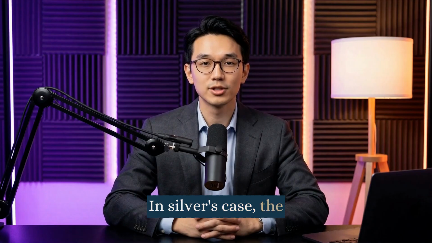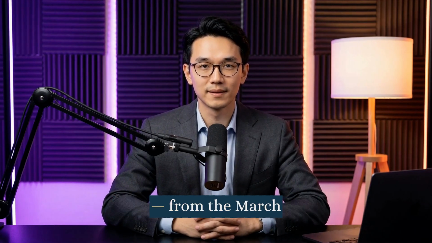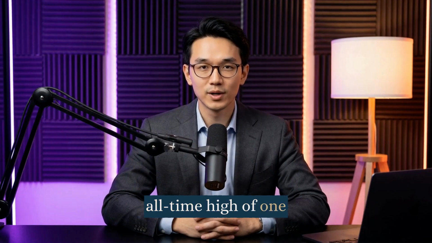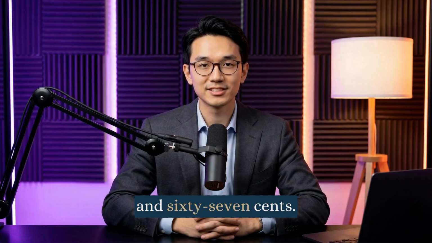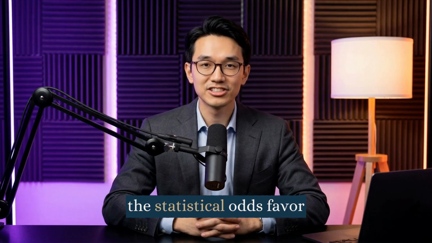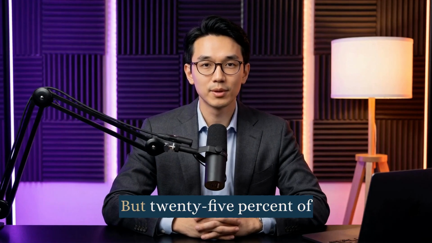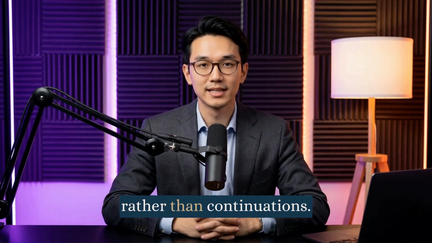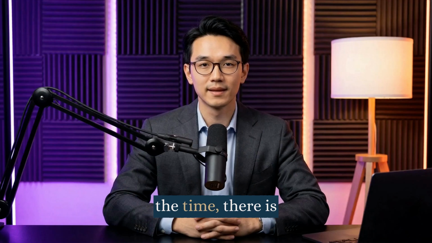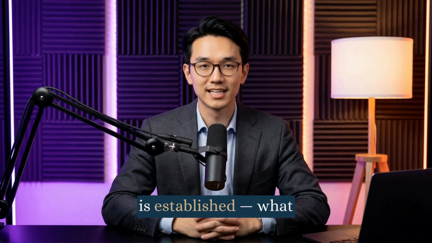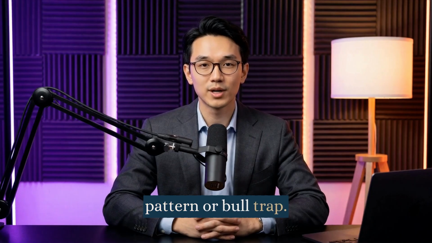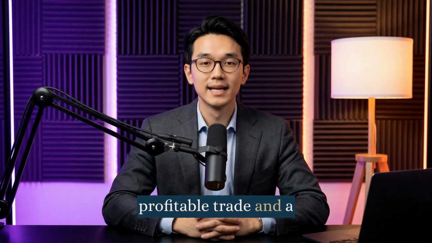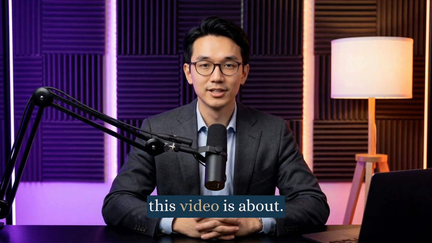In silver's case, the trend preceding the current triangle was clearly upward, from the March 2025 low of $33 all the way to the January 29th all-time high of $121.67. That established uptrend means the statistical odds favor a bullish continuation breakout, but 25% of the time, symmetrical triangles break in the opposite direction, forming reversals rather than continuations, and 15% of the time, there is an initial false breakout before the true direction is established, what traders call a busted pattern or bull trap. Understanding how to distinguish a bull trap from a genuine breakout is the difference between a profitable trade and a devastating loss. That is exactly what this video is about.